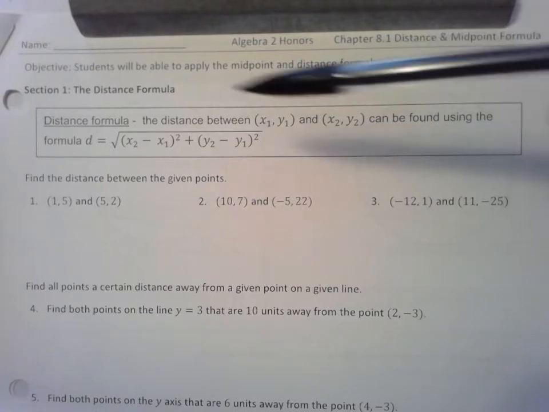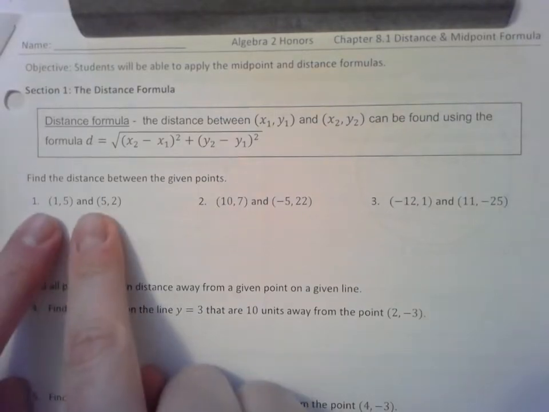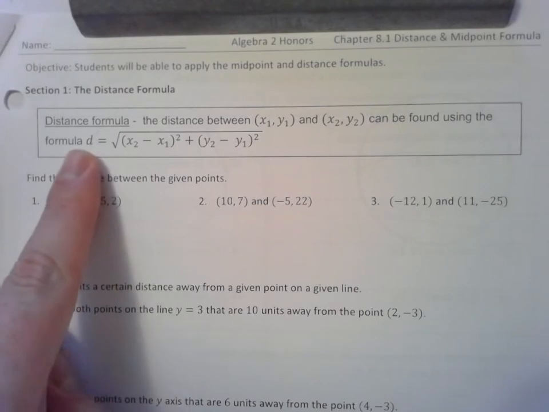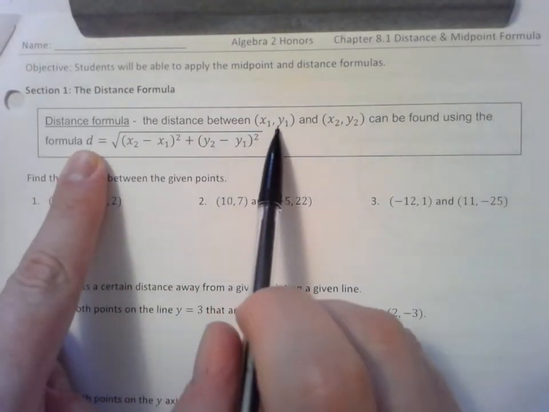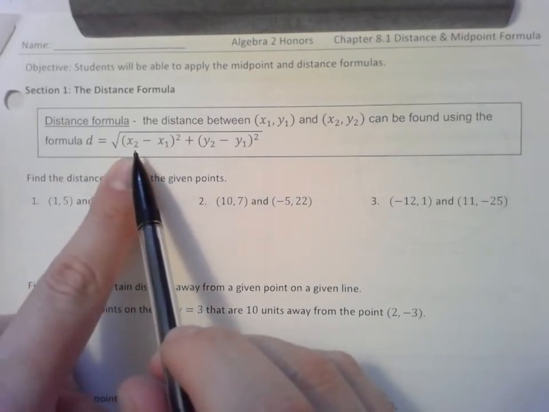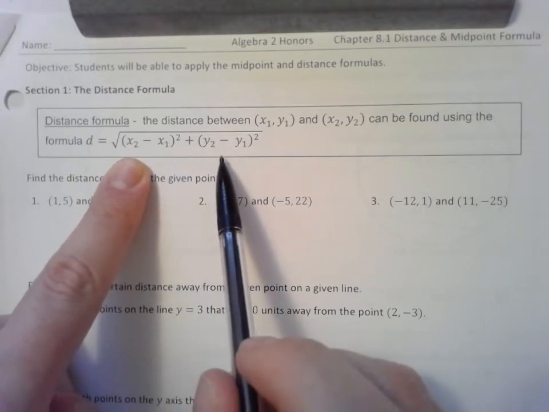In our first section, we're going to use the distance formula to find the distance between 2 points that are not horizontally or vertically away from each other. In our first exercise, we have 2 points where neither their x-coordinates nor their y-coordinates match, so they are located on some sort of diagonal. The formula says that the distance between any 2 points, x1, y1, and x2, y2, can be found by taking the square root of the difference of x2 minus x1 squared plus the difference of y2 minus y1 squared.